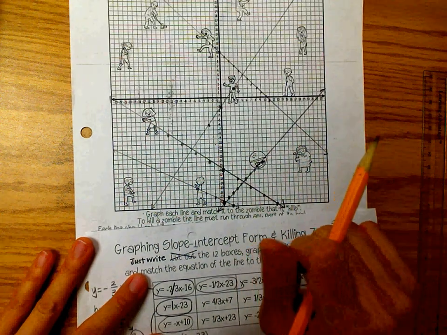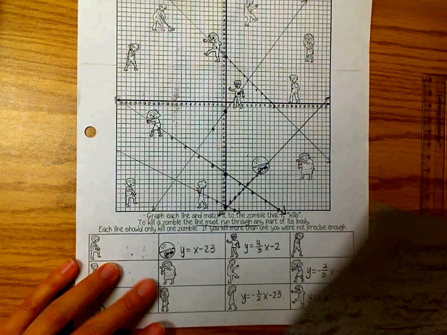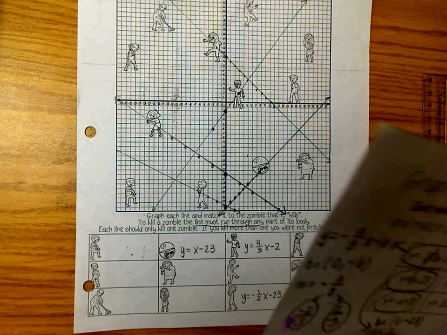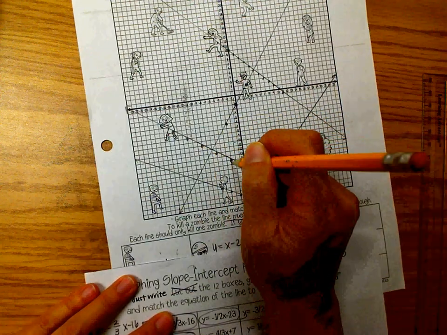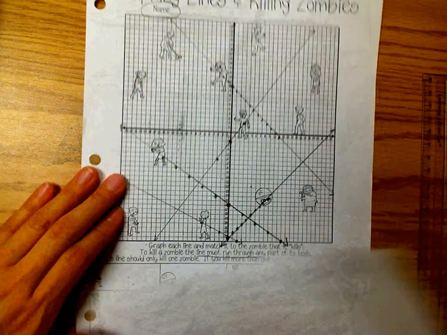And I will be checking for that on Monday. So if you just have random lines, that's not going to work, guys. I should see points plotted and all that. Alright guys, good luck on this, and I hope you do well.